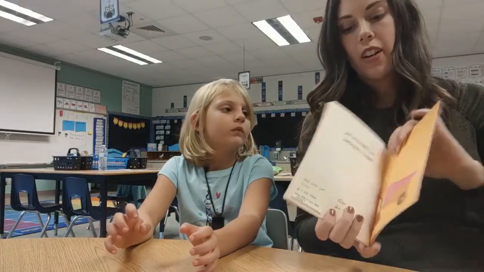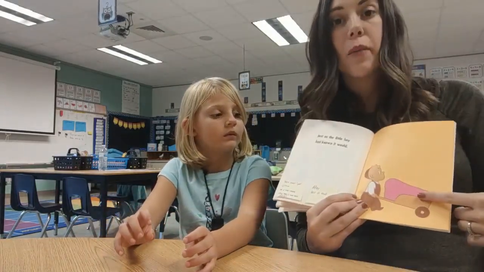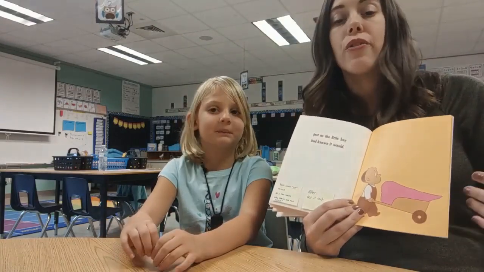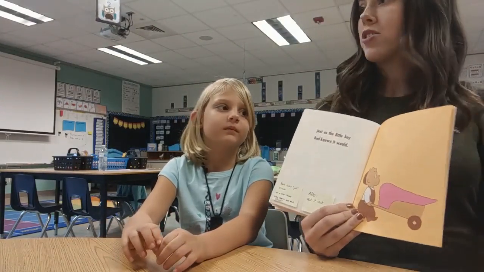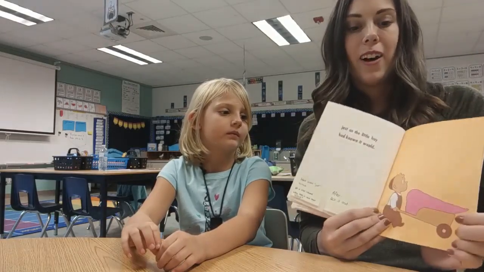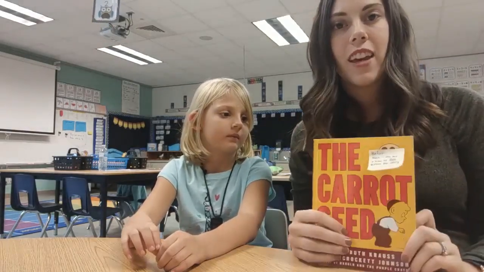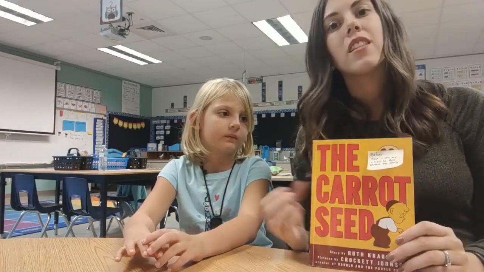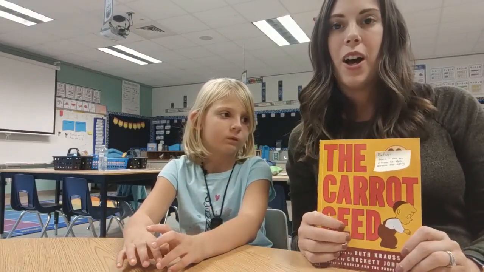So Kellyn had predicted that this carrot might be chopped up and used in a salad. So if we said, Kellyn, what could the next page look like? She might say something like, oh, I think his mom's going to make a salad. So again, this is just a way that you can take a traditional read aloud and make it a little bit more powerful with your child.